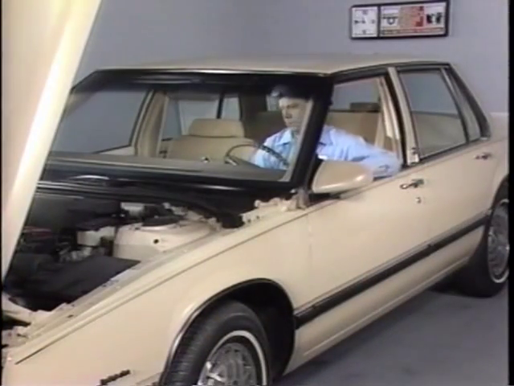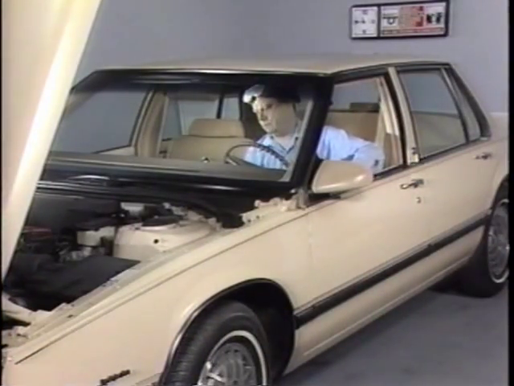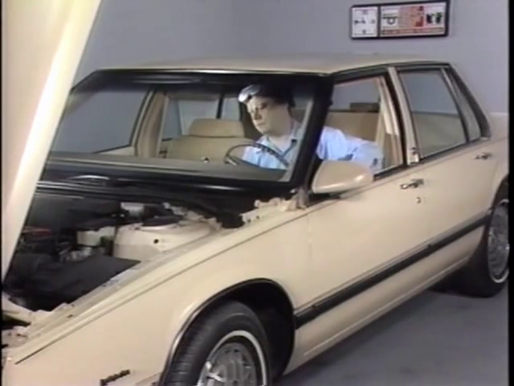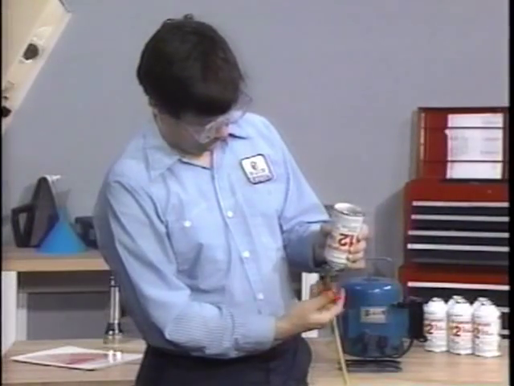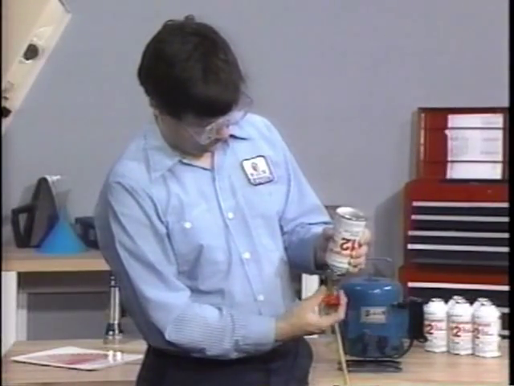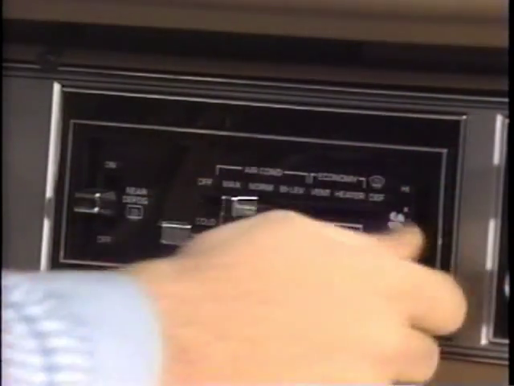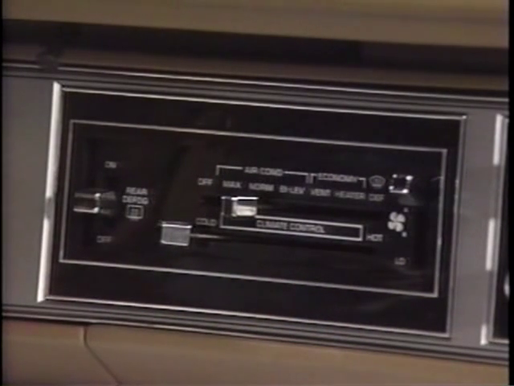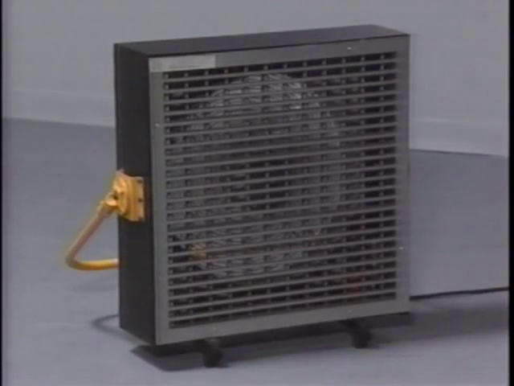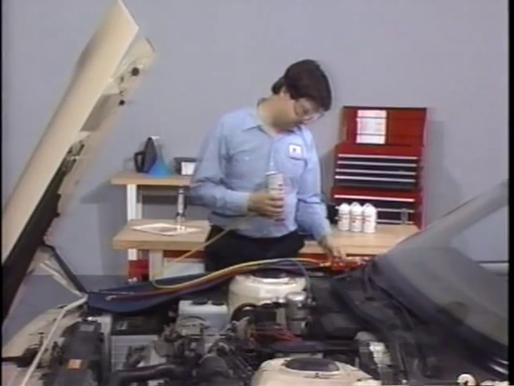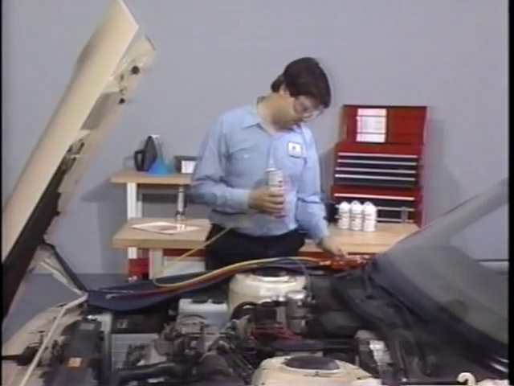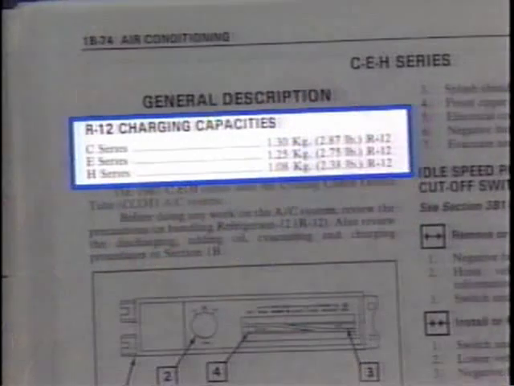Charge the system by first running the engine until it reaches operating temperature and setting the air conditioning system controls to the off position. Open the valve at the refrigerant source and allow 14 ounces of liquid R12 to flow into the system. Set the air conditioning controls to normal and the blower to high. Using an auxiliary fan to keep the condenser cooler than the charging cylinder temperature will speed up the charging process. Add the specified amount of R12 indicated in the Buick chassis service manual.